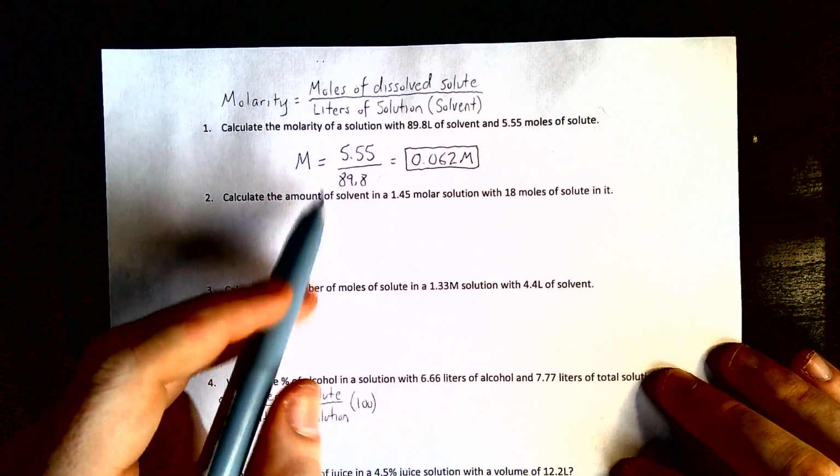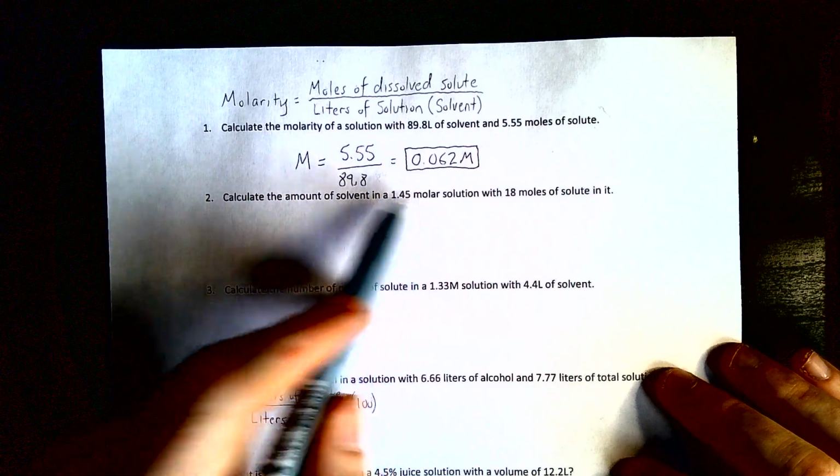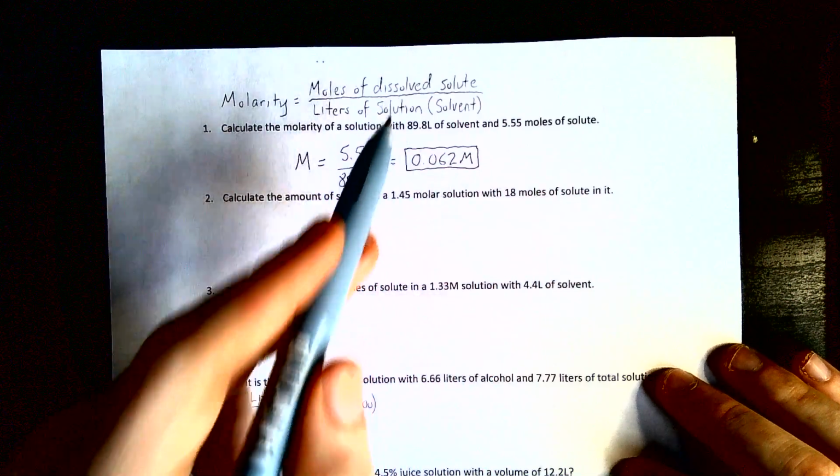Question 2. Calculate the amount of solvent. We're looking for this. In a 1.45 molar solution, we know the molarity, with 18 moles of solute in it, we know the solute.